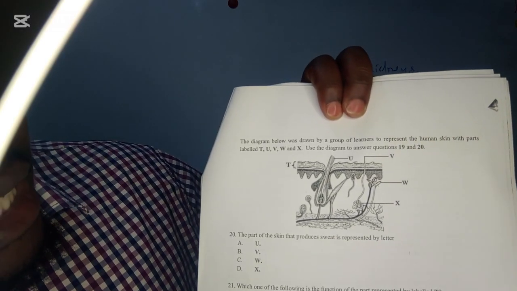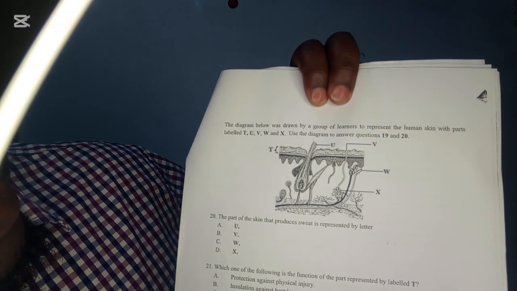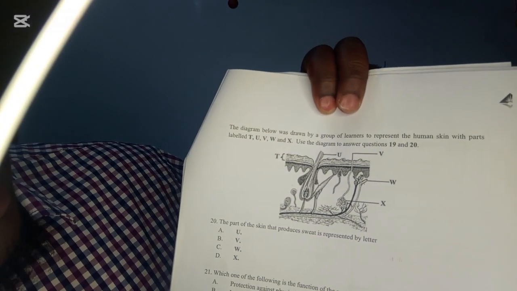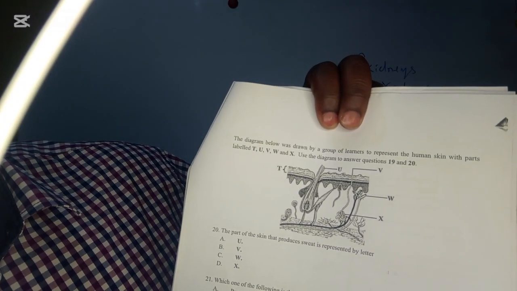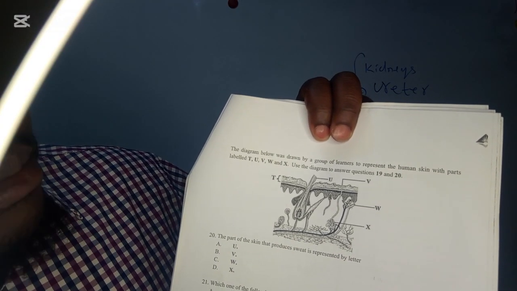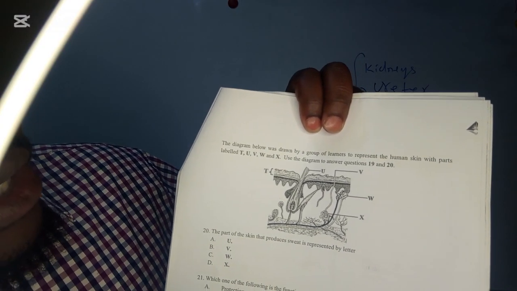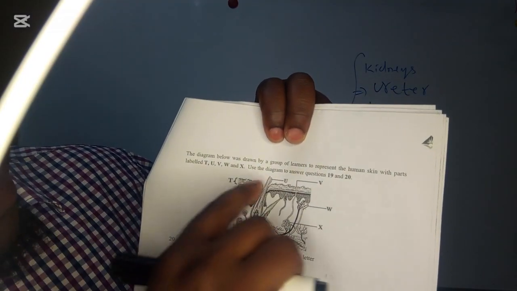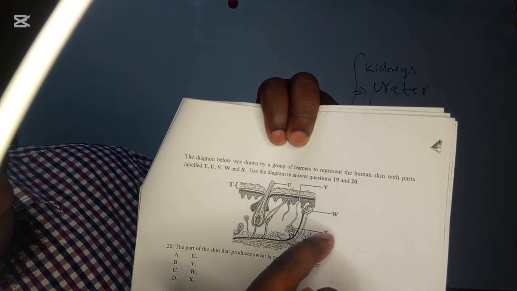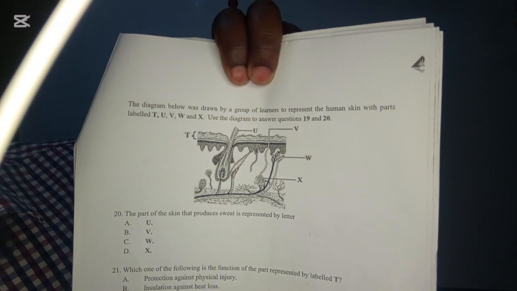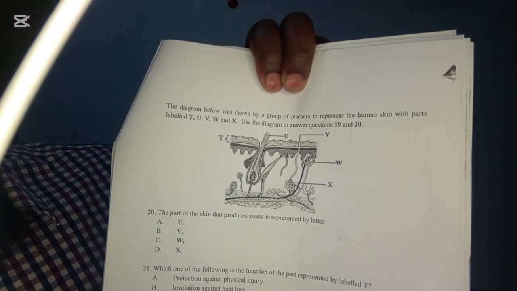So the part of the skin that produces sweat is represented by letter... You need to look at this diagram and see which part produces sweat. So you have X. This is the hair. So sweat is produced at part X. Sweat glands are there.